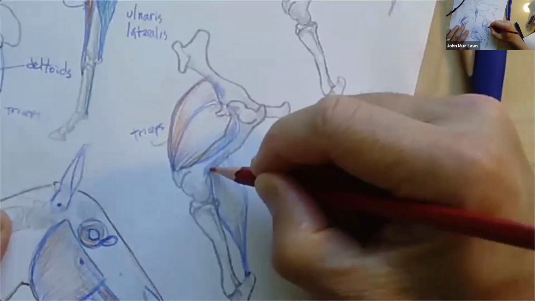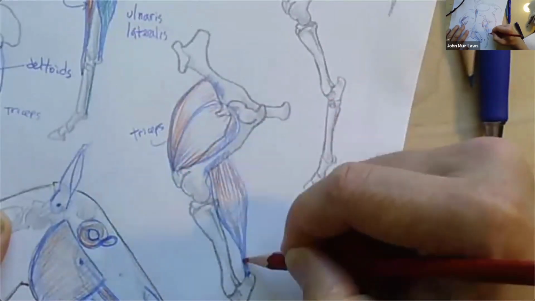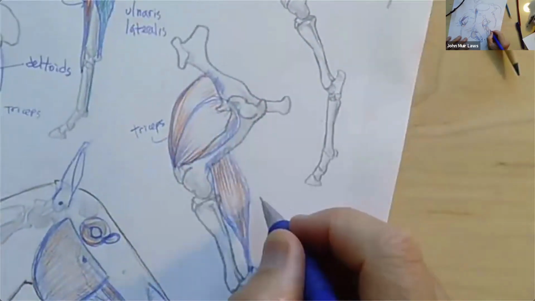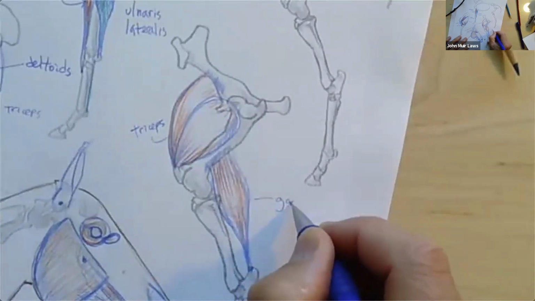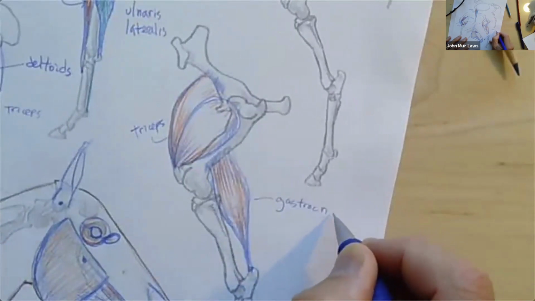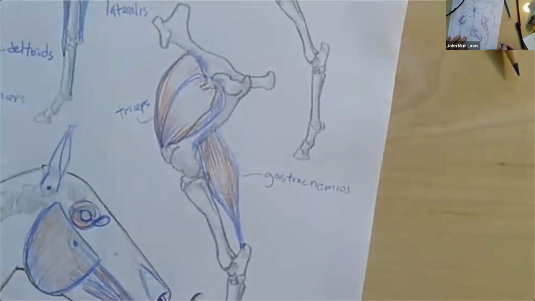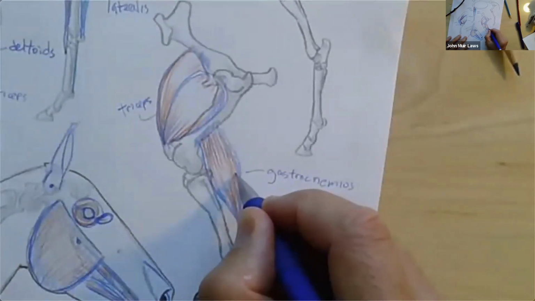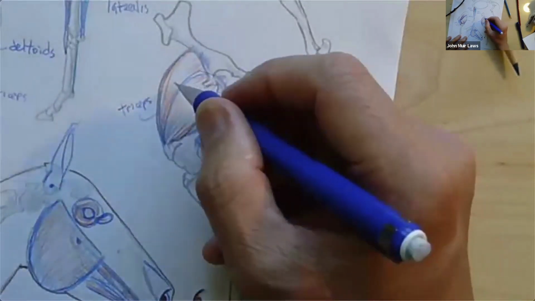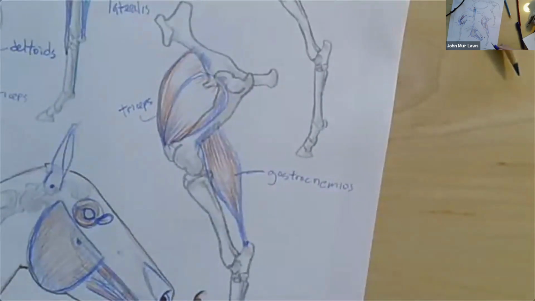And that's your gastrocnemius, your calf muscle. That's your big calf muscle right there. So the calf muscle down here and the triceps up here. Really big muscles.